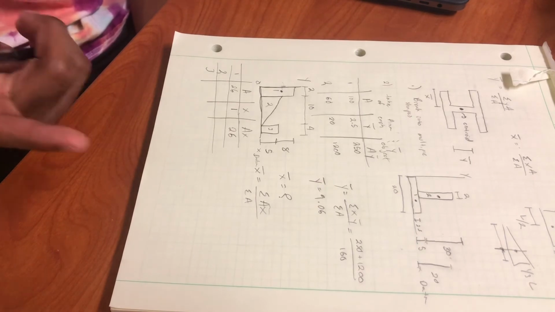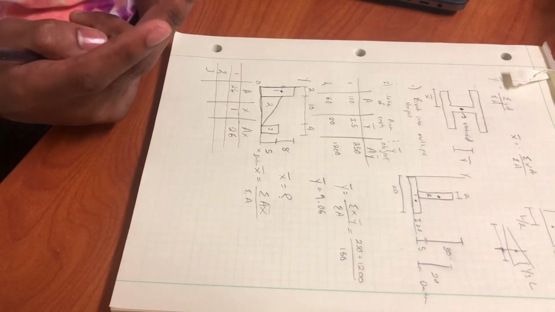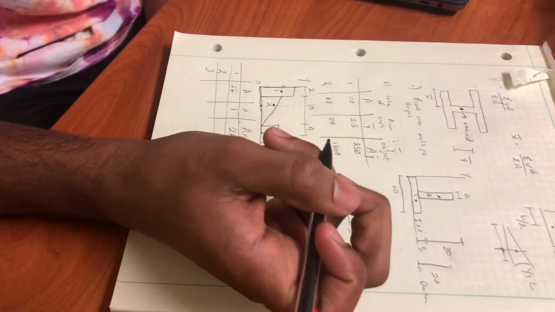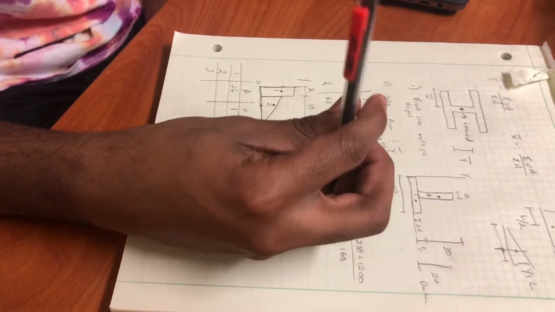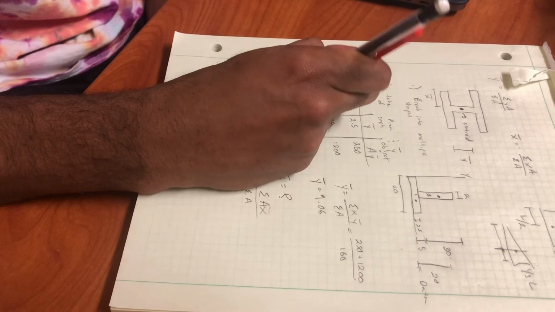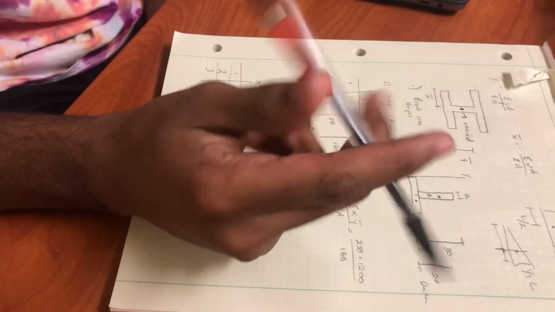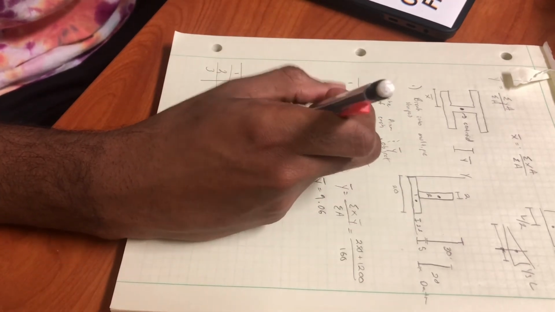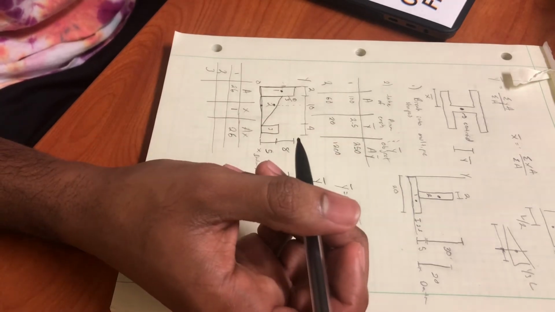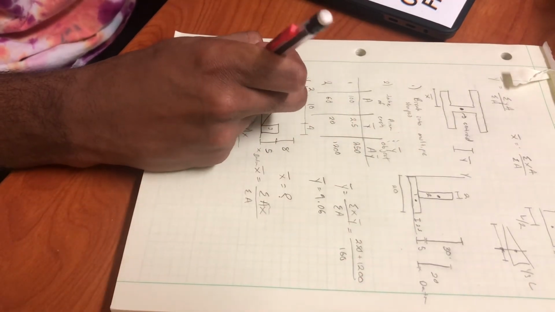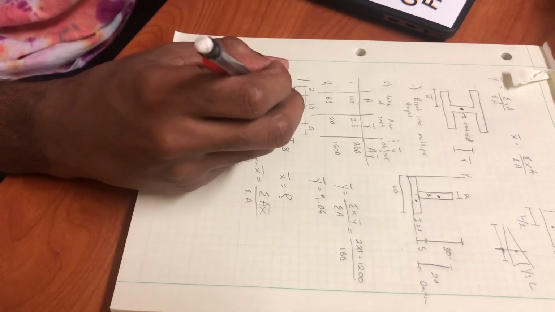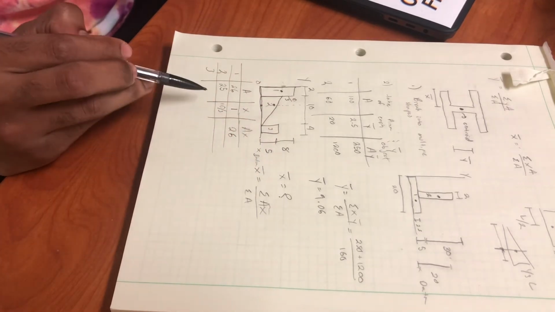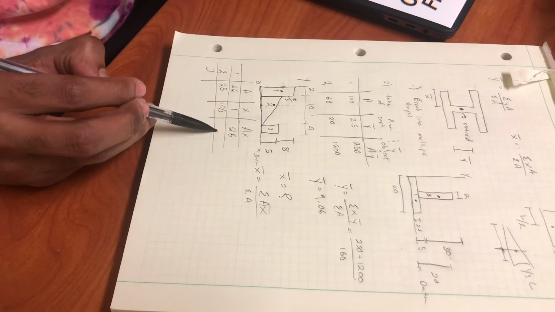So that's object 1. For object 2, we have 1/3 from the big part. So it's right here. 1/3 of 10 is 10 over 3. The area for this is a 5 by 10, so 50 divided by 2, because it's 1/2 base times height, 25. And the x bar for this is 10 over 3. I'm going to get my calculator and figure this part out.